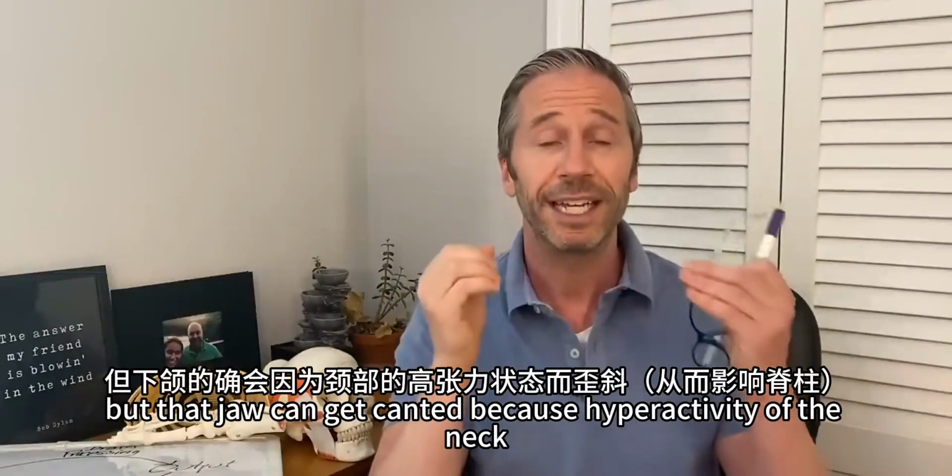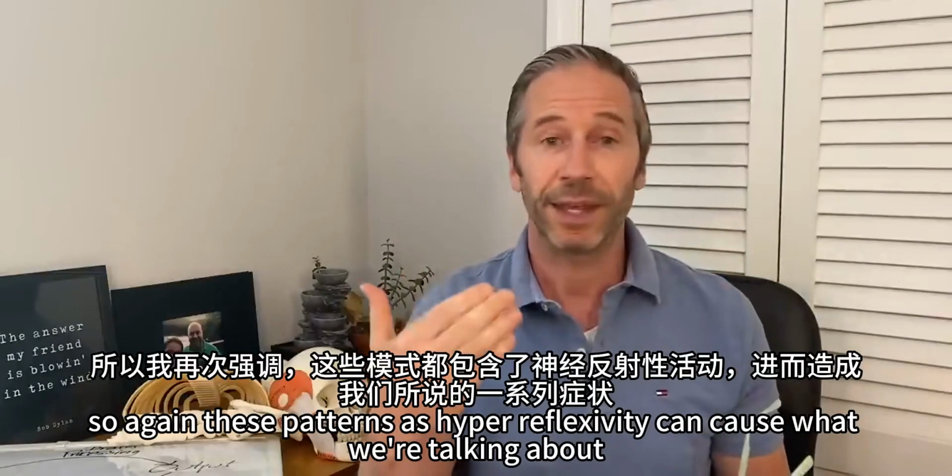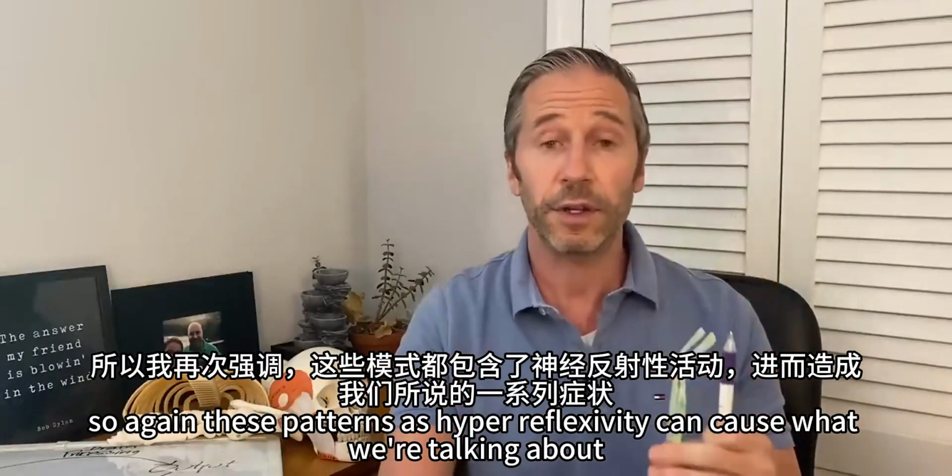But that jaw can get canted because of hyperactivity of the neck. So again, these patterns, this hyperreflexivity, can cause what we're talking about.